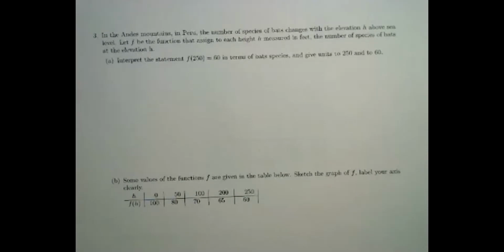Sierra, are you with me? All right. Xavier, Cody, are you with me? Yes. Yeah. Can you give me an idea? Interpret the statement. Give it your best shot.